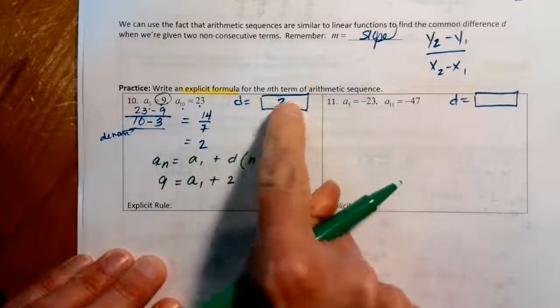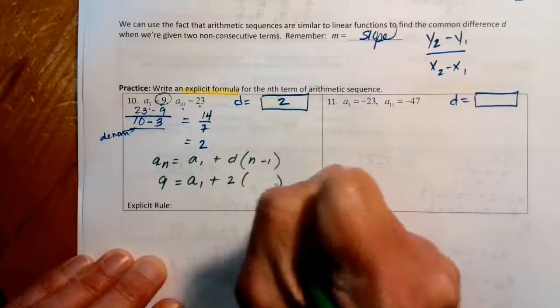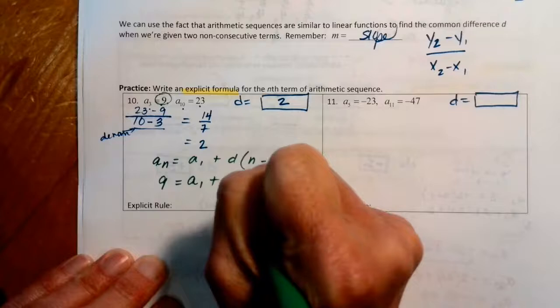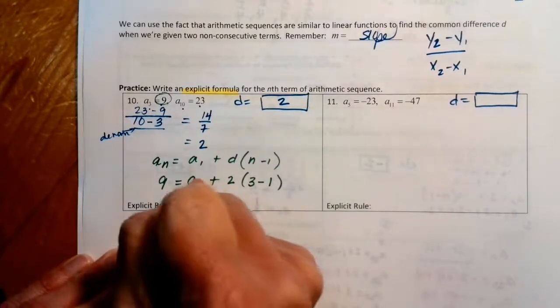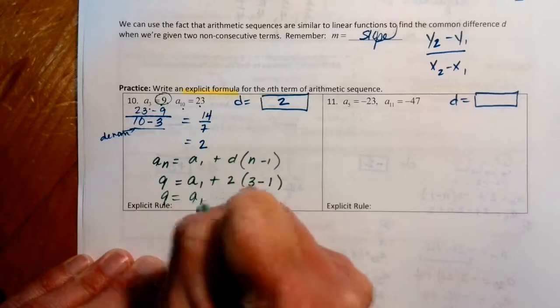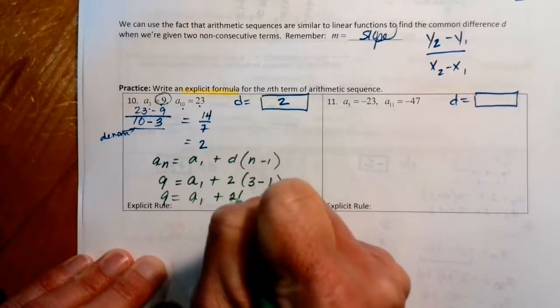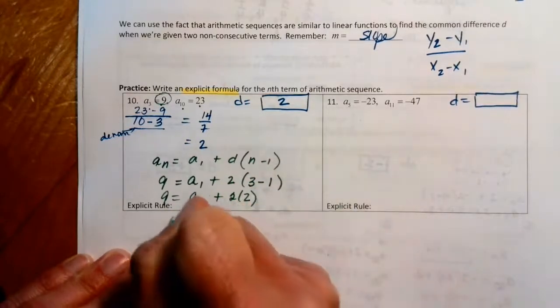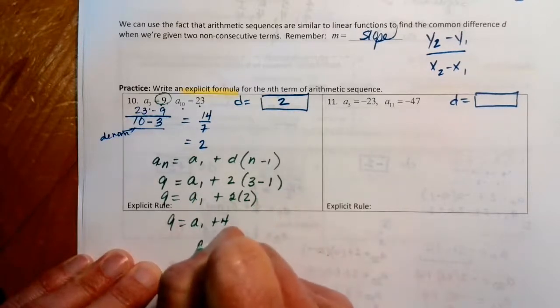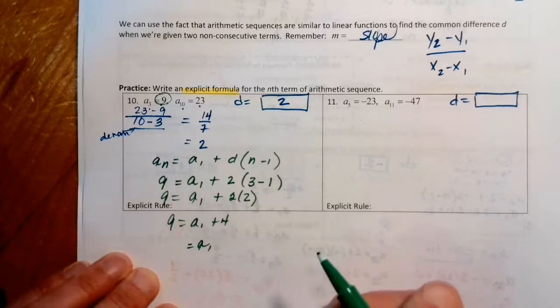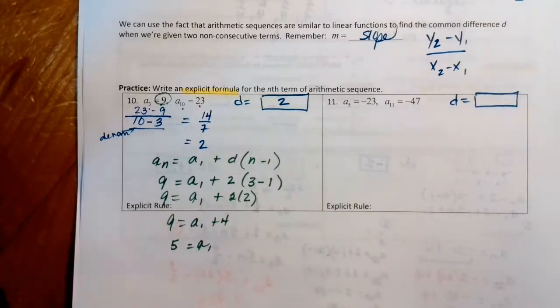And I added that difference n minus 1 number of times. So 9 is equal to my first term plus 2 times 2. So 9 is equal to my first term plus 4, which means my first term is equal to, subtract 4 from each side, we get 5.